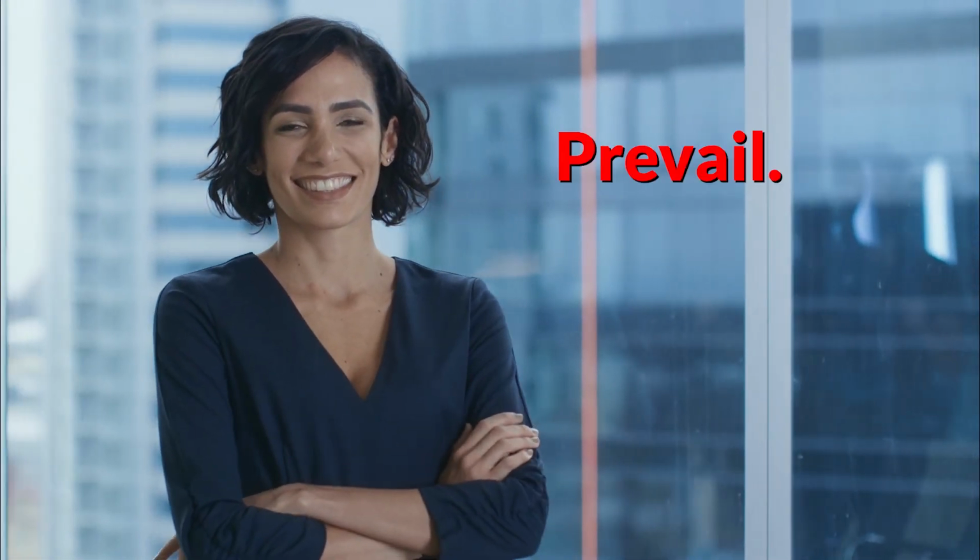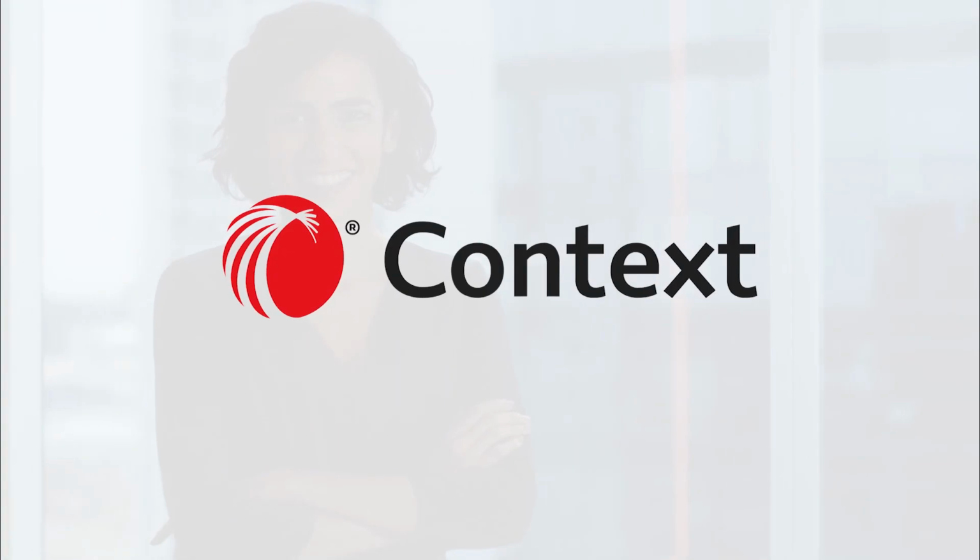Even when Jane doesn't know the judge she will be appearing in front of, Context can provide her with a valuable analysis of the court and gain an insight into how it will likely rule on her motion. Pinpoint, persuade, prevail, with Context.